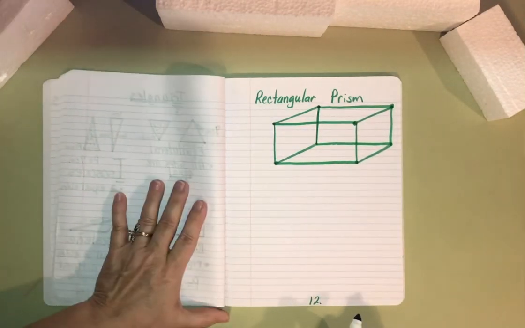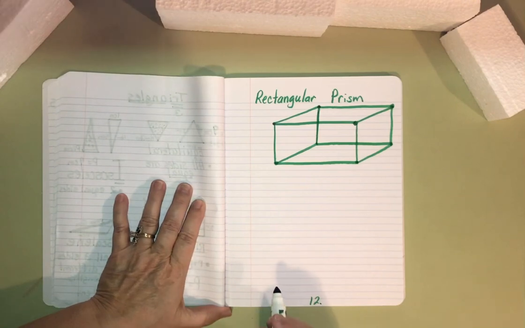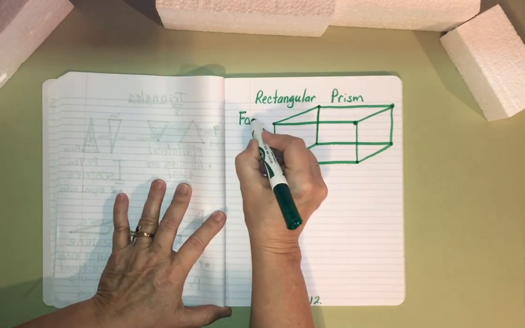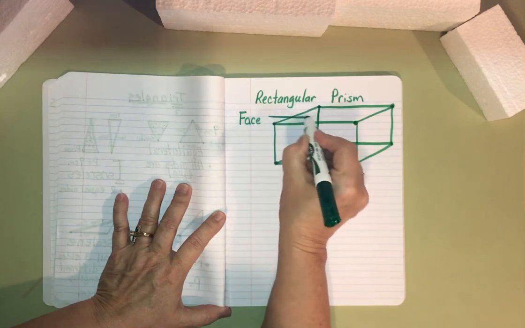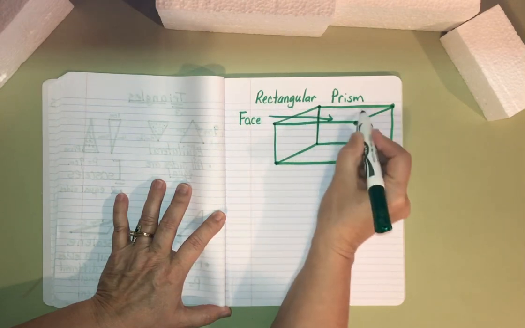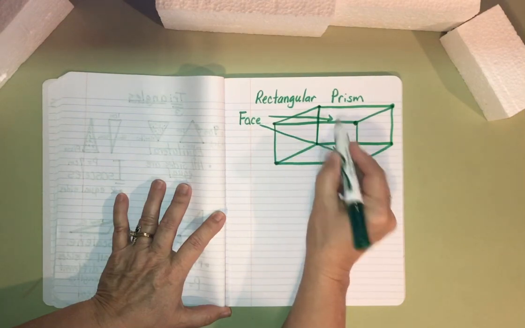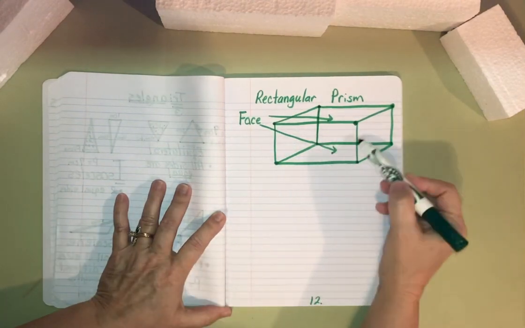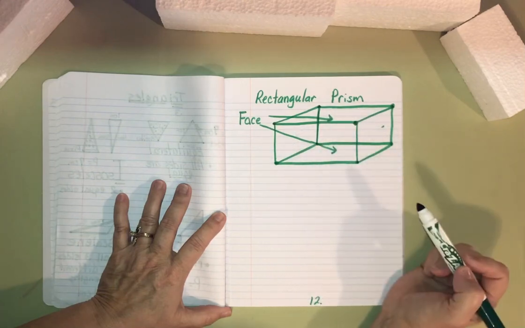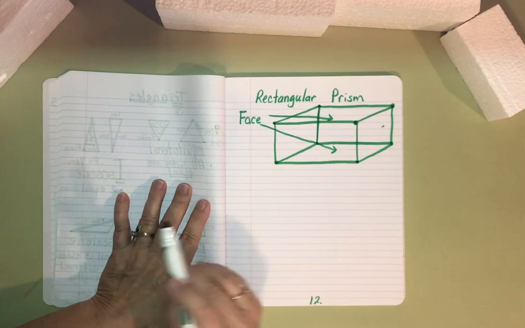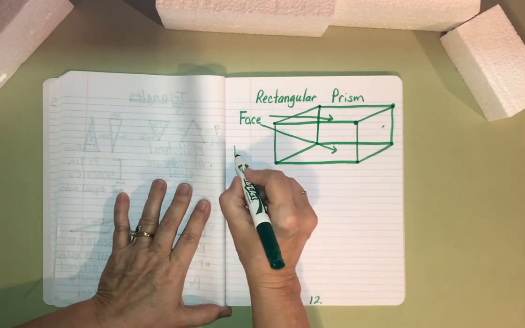Now let's go ahead and label our rectangular prism. We're going to start with the face. So up here, let's write face and draw an arrow pointing to this part. And let's draw one down here as well. Okay, we know that all of these flat sides are faces. But we're just going to draw two because we're going to also be labeling for the edges. All right?